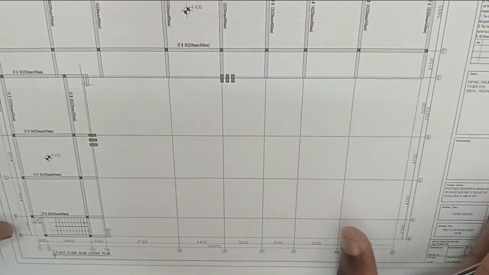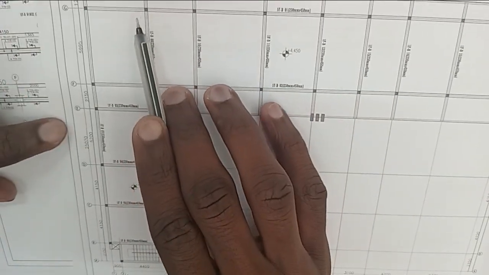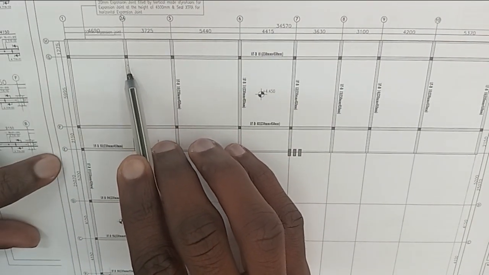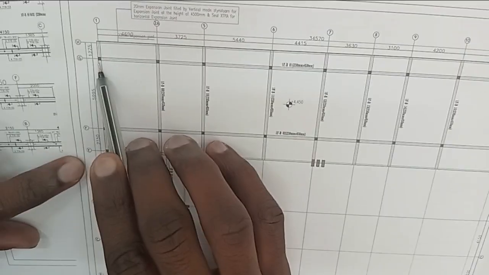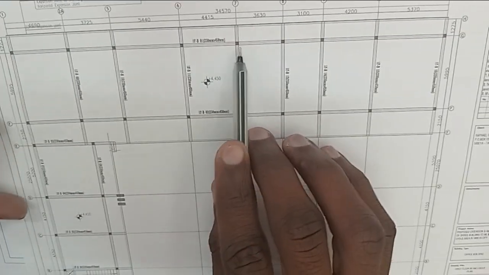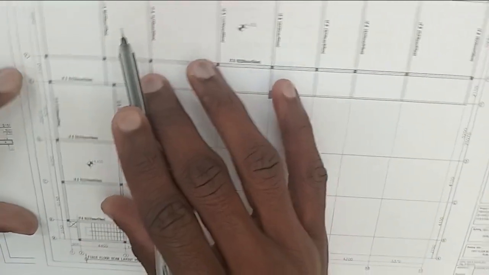Also, this floor layout plan helps us to identify the position of columns. These symbols are used to identify the position of columns. So the column should be placed at this point, at this point, at this point, and all over this layout plan.